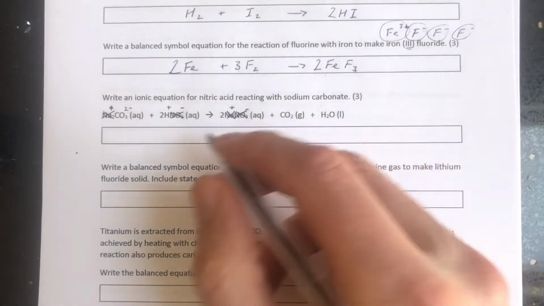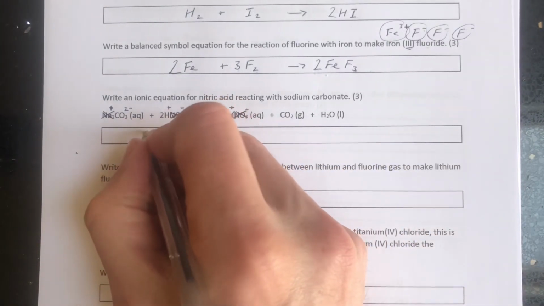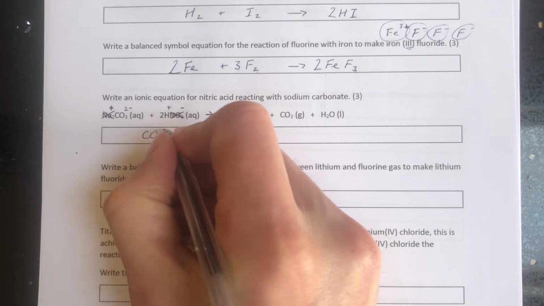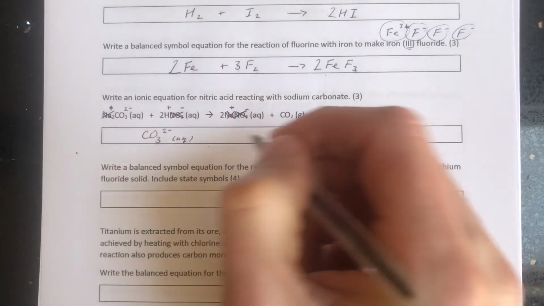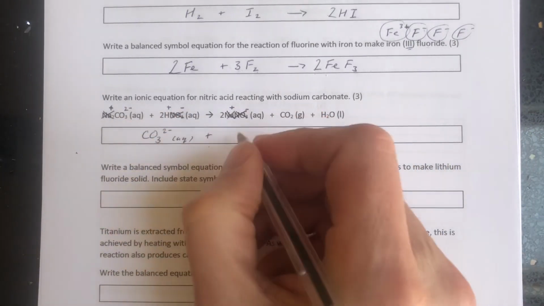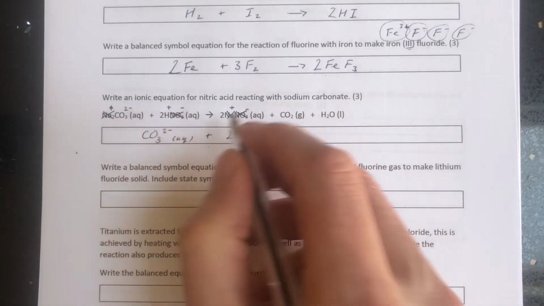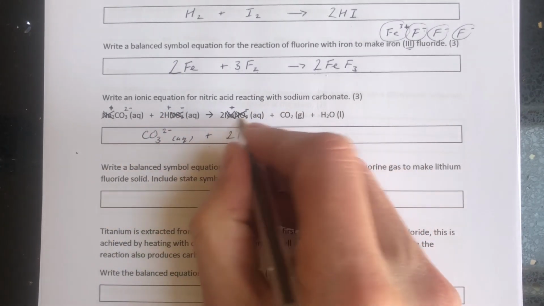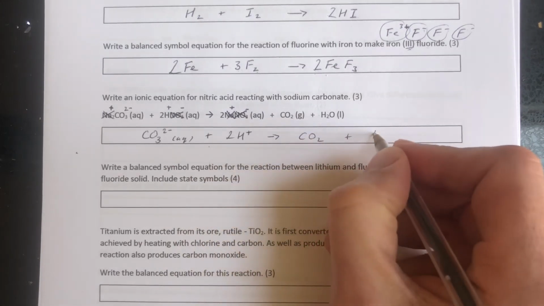Okay, so now we just need to write out what we haven't crossed out. So carbonate ion, CO3 2- aqueous. Now we do include the charges here, if we've only got half of that. And likewise here, 2 hydrogen ions. And then we're not writing any of the rest, so carbon dioxide and water.